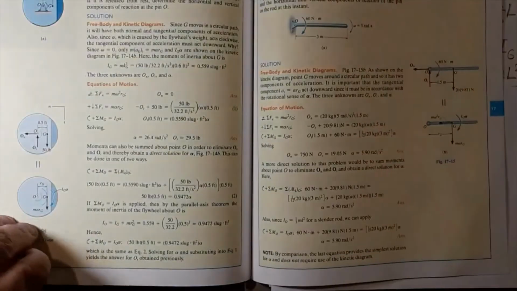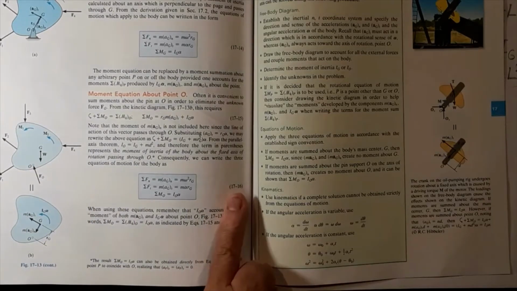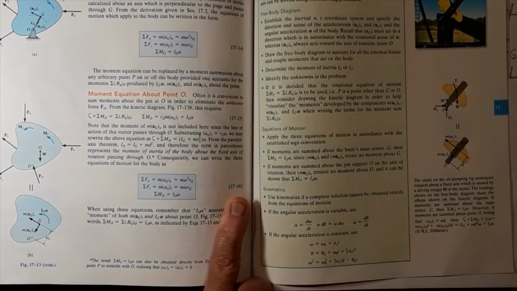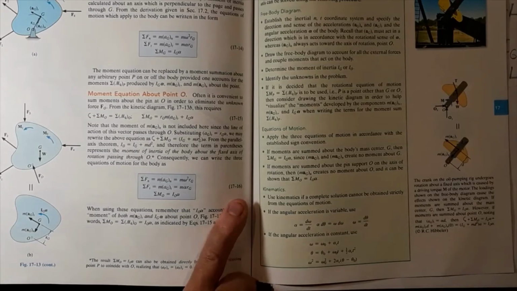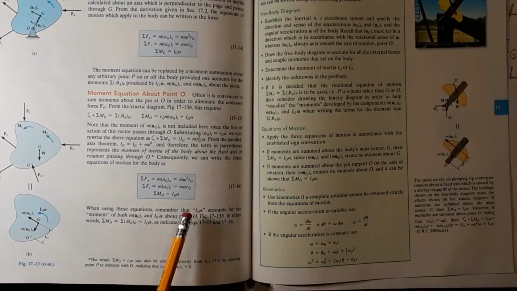In terms of equation of motion, there are options. The best is to use rotation about fixed points. So really, equation 17.16 might give us the most convenient way to calculate alpha and omega when the rod is vertical.